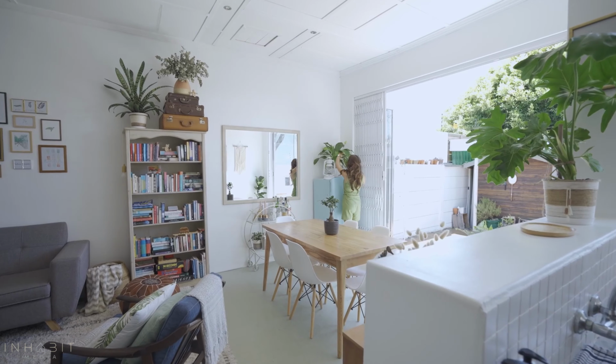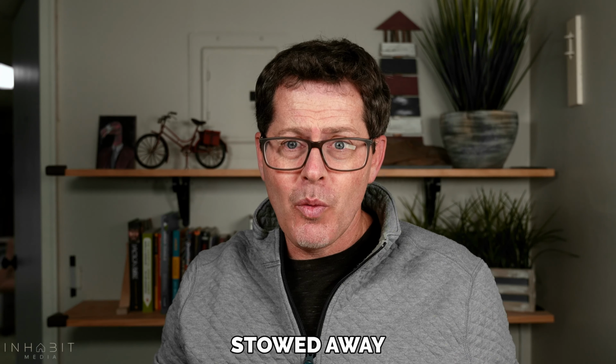Step one, you want to clear the decks. You want to clear the hallway, the floor, everything, the countertops. Hide anything that you don't want in the video. The clutter on the countertops, gone. The vacuum cleaner, stow it away. The dog bowl, get it out of sight. Aim for a clean and tidy space.